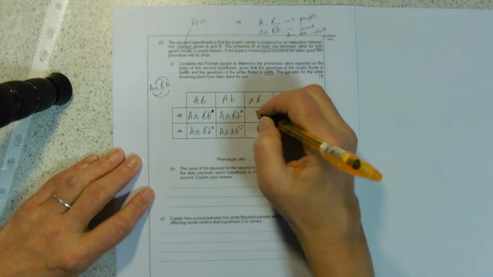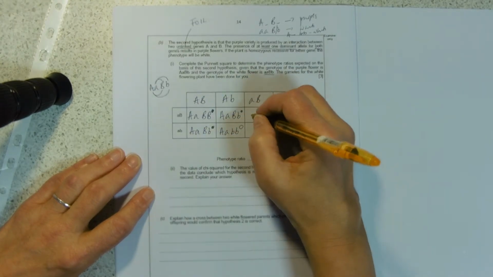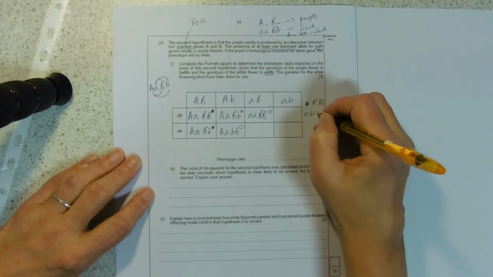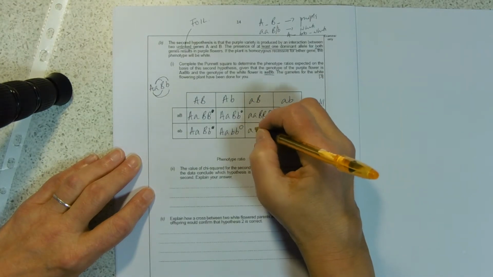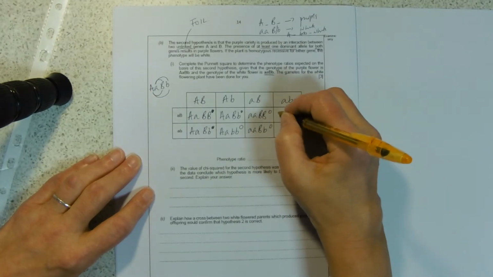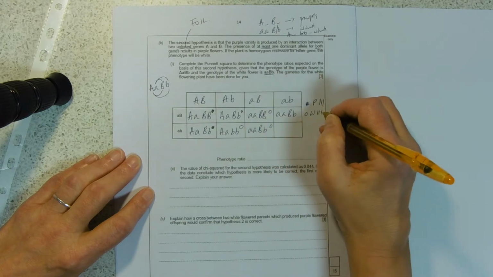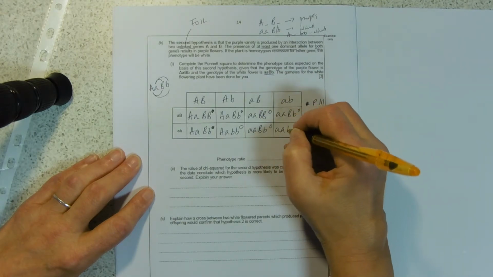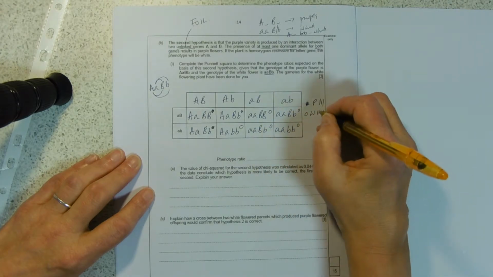Got three of those. Little a, big B, big B, white. Little a, big B, little b, white. Little a, big B, white. Little a, little b, white.